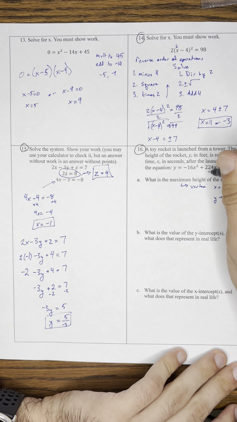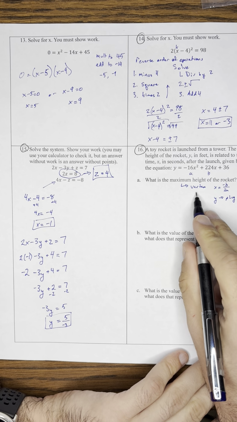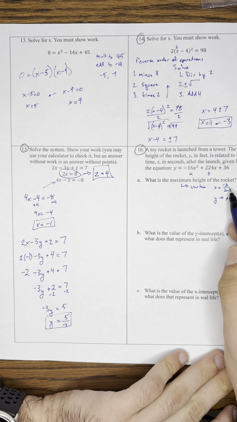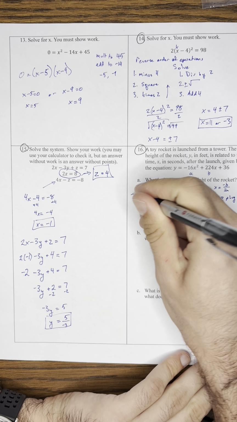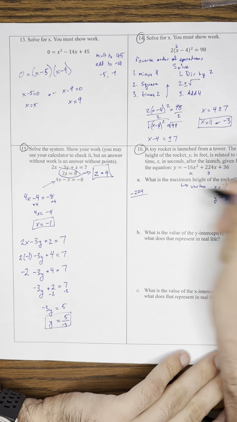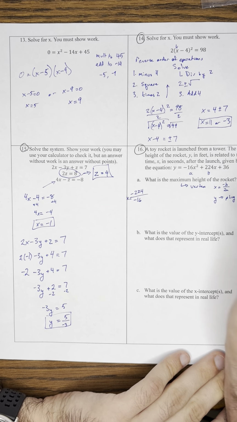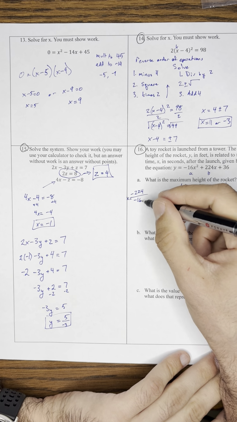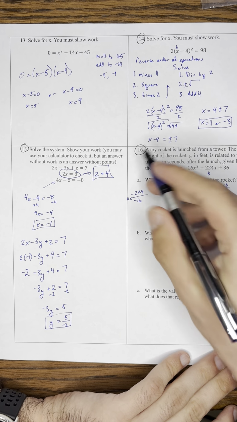So this is b, this is a. The vertex is going to occur when x is whatever negative b over 2a gives us. So negative 224 over negative 16. Again, this is your x. And 224 divided by negative 16 is going to be 8.